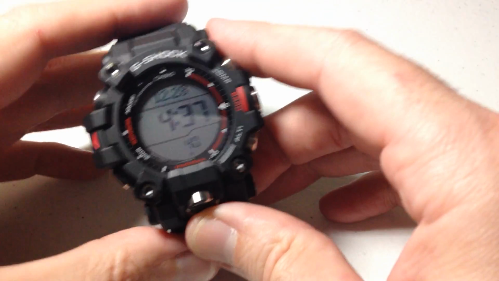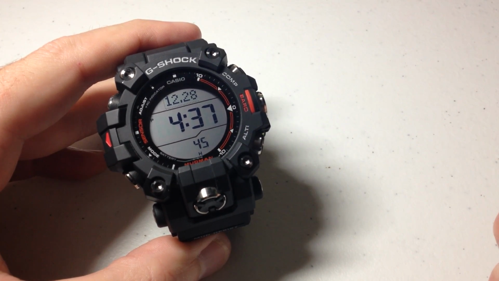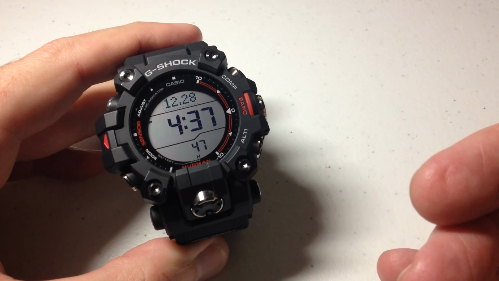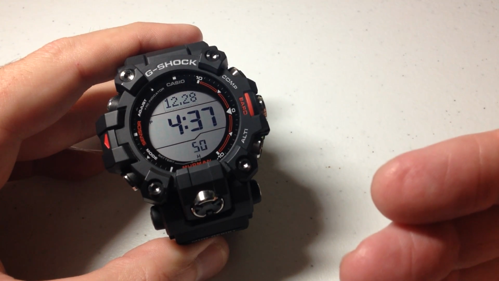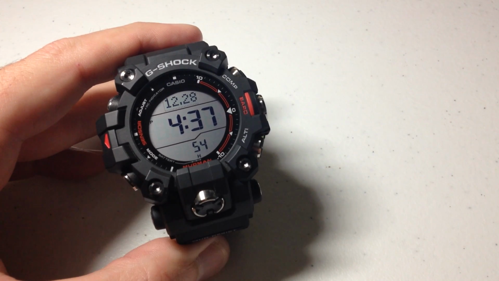Hey everybody, in today's video we're going to be talking about the countdown timer feature on the Casio G-Shock GW-9500 Mudman watch. Pretty similar to other Casio watches, it's got its own independent mode. You're going to get to it by using the mode button. It's the bottom left button on the watch.